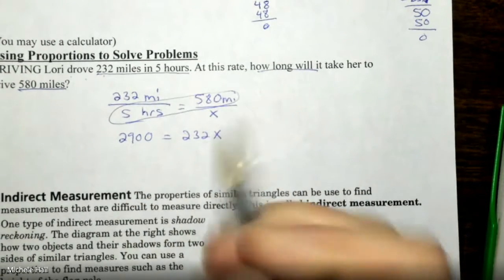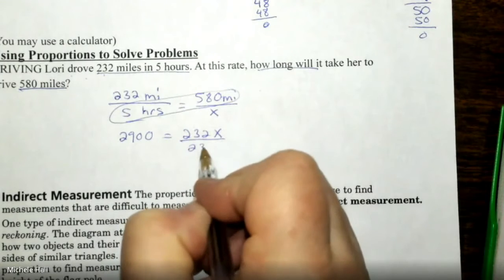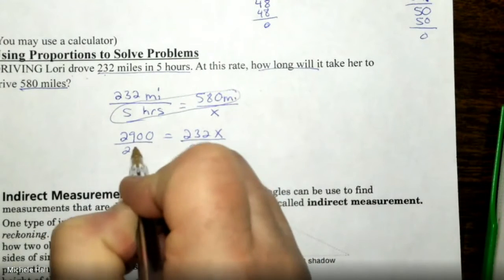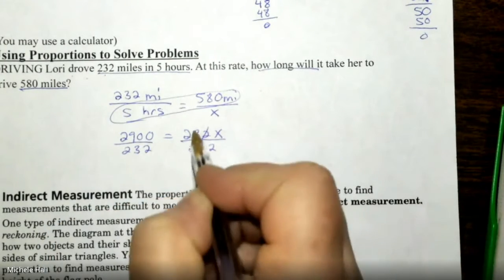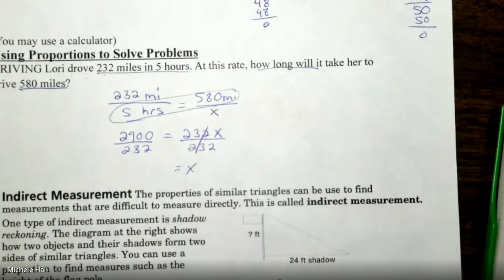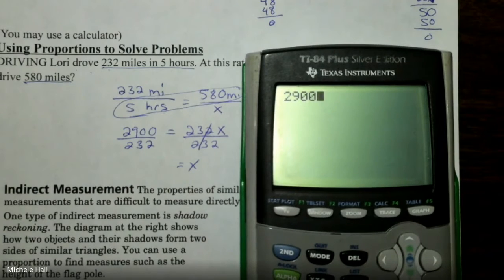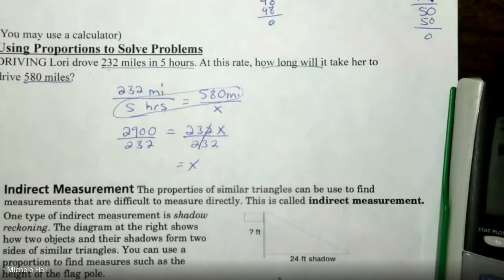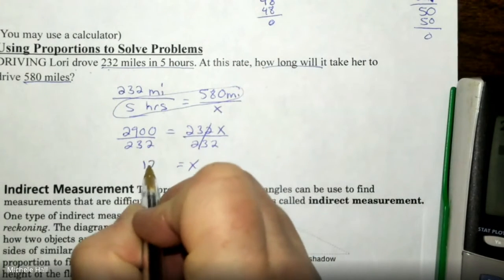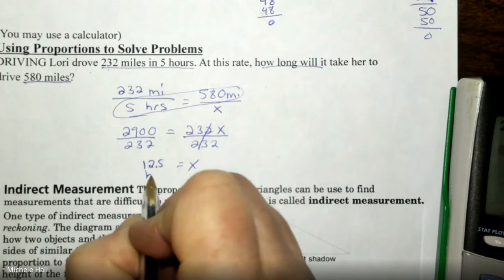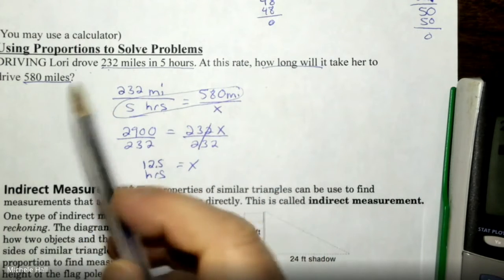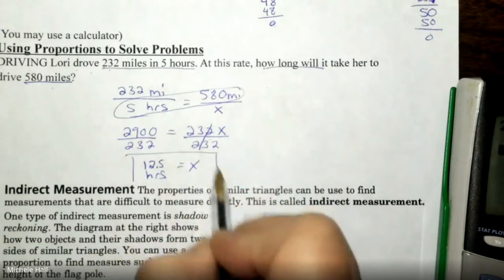X is being multiplied by 232, so I'm going to divide by 232 to both sides of the equation, show my canceling, and we get that 2,900 divided by 232 equals 12.5. It would take 12 and a half hours to travel 580 miles.